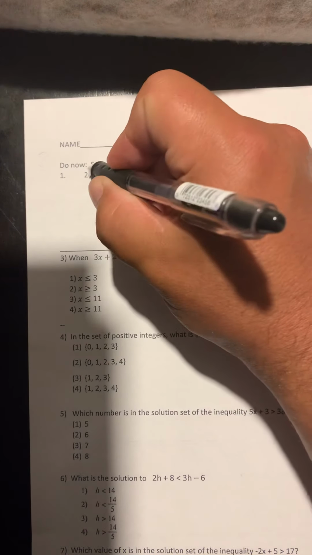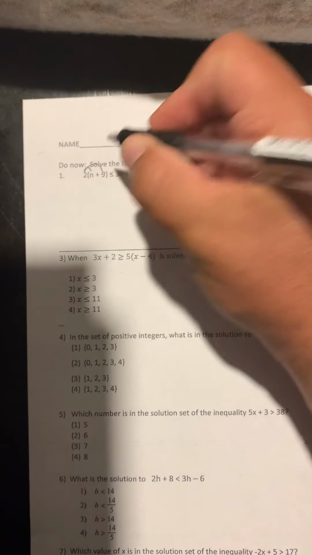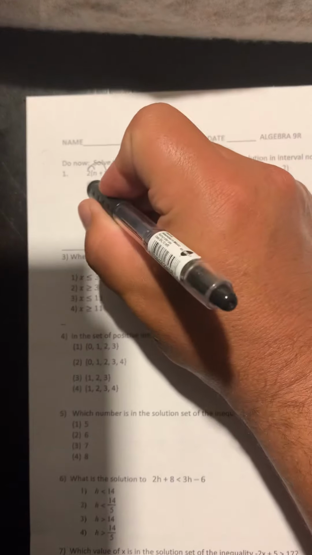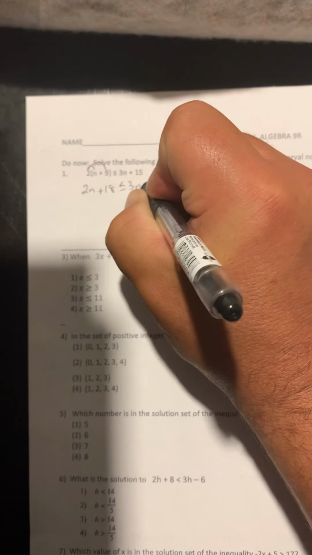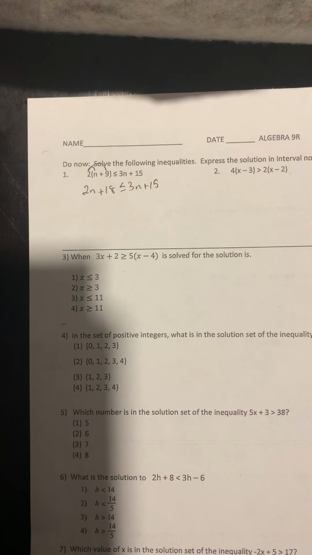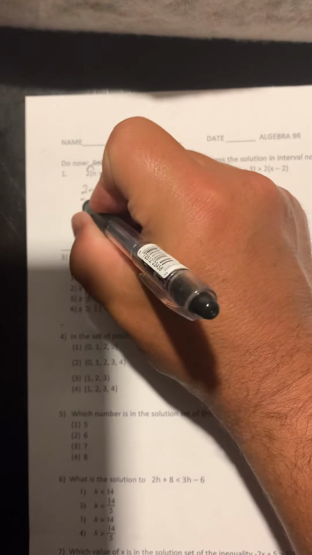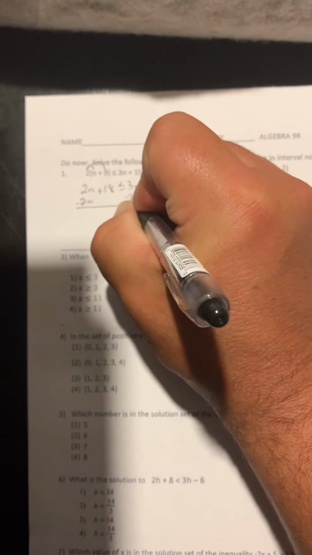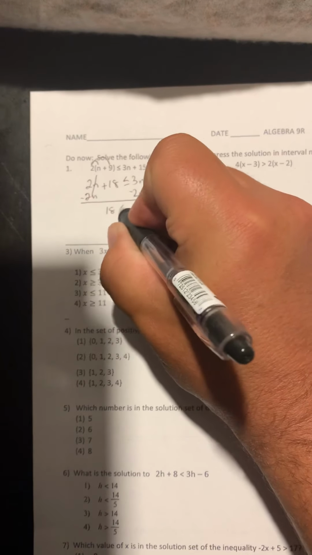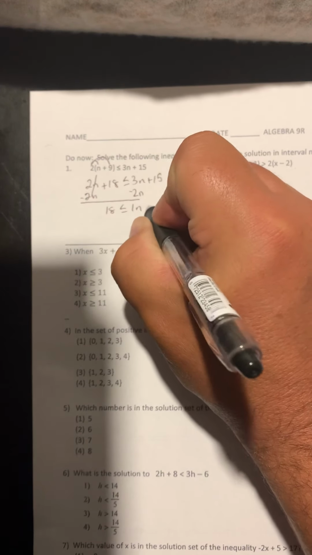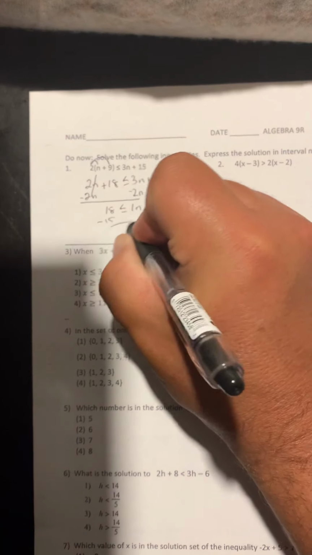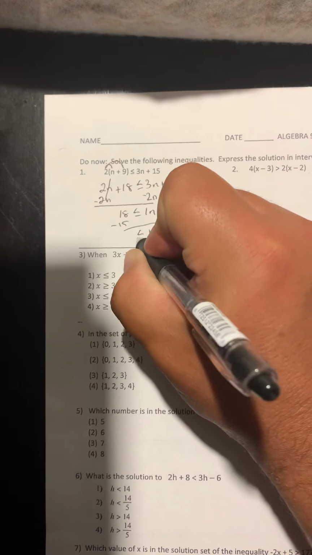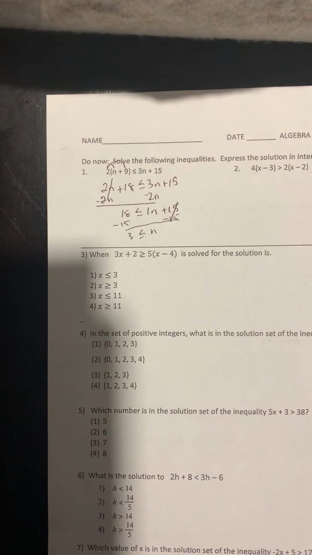So first, if you look at number 1, I have to distribute this 2. So 2 times n is 2n, 2 times 9 is 18. Then remember, we have to get the n to one side, and we want to move the smaller one because we don't want to deal with negatives. So 3 minus 2 is 1. Minus 15 to both sides. So 3 is less than or equal to n.